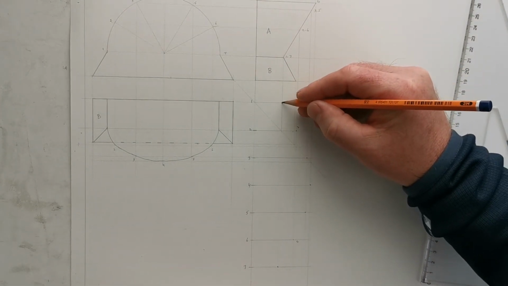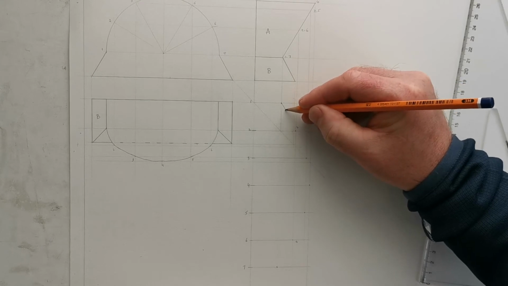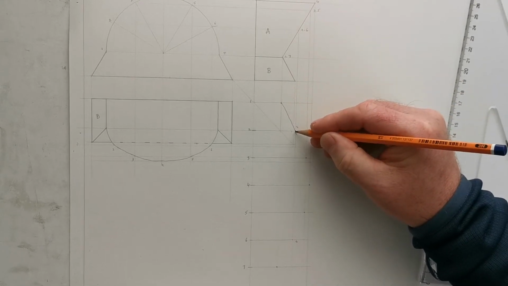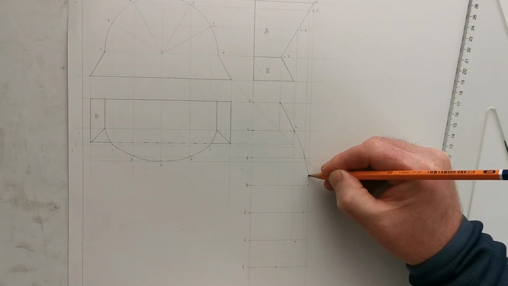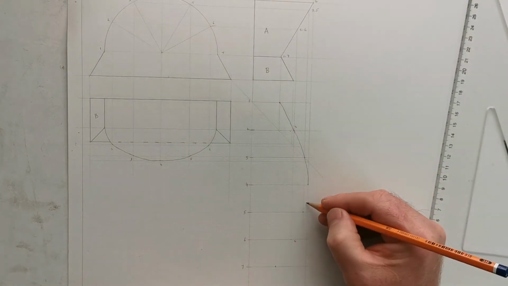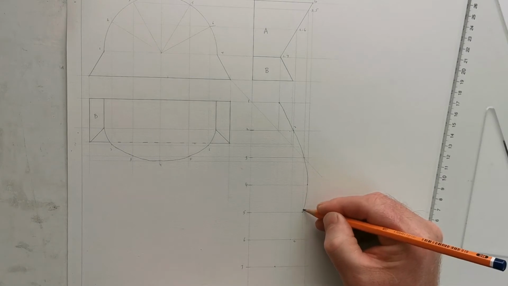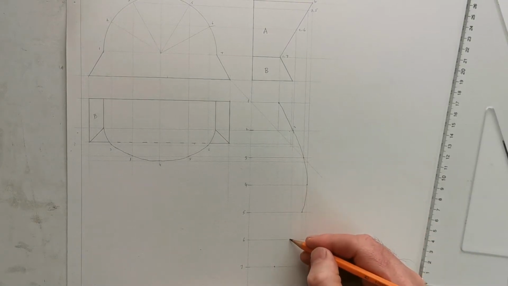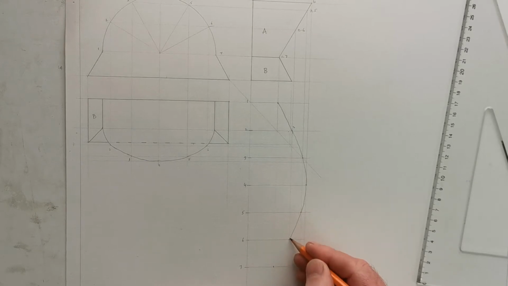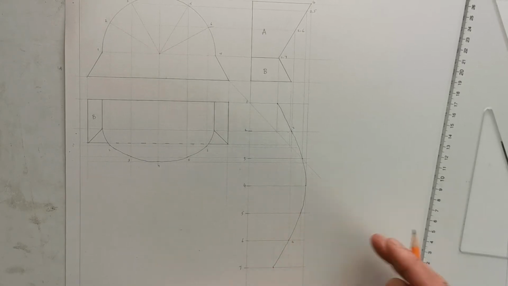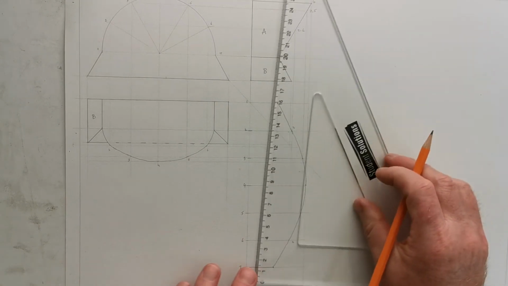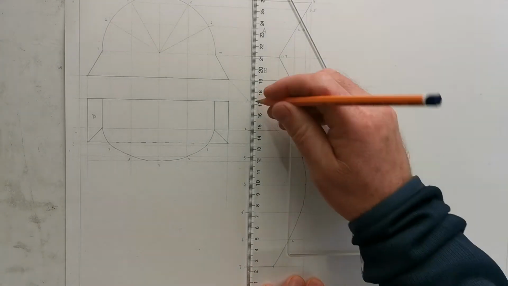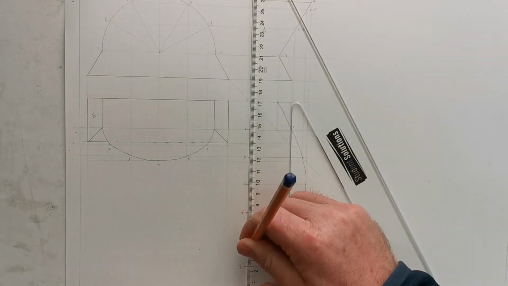So again there, just get a feel for where that curve is going. And I'll just heavy in the outsides of this now. So that there is the development of our curved roof.